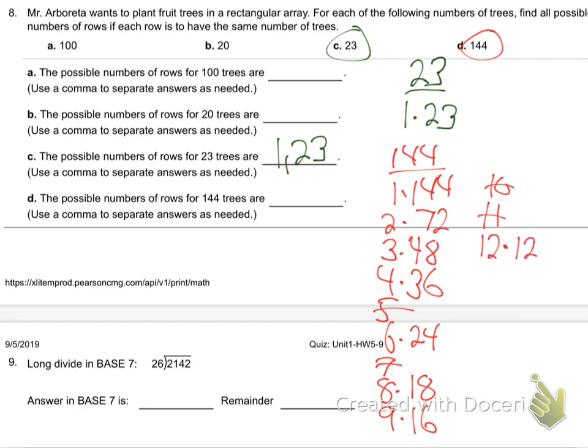12 times 12. Oh, and that's where we stop, huh? Because that's the square root of the number. Square root of 144 is 12, so we can stop at 12. Anything after that point is going to be a repeat. So there it is. So what are all the numbers? You just list them all.